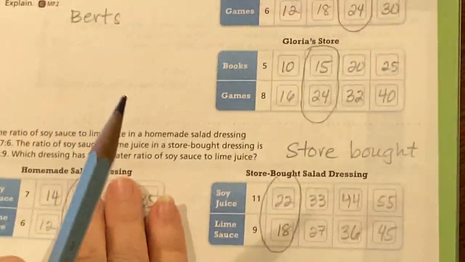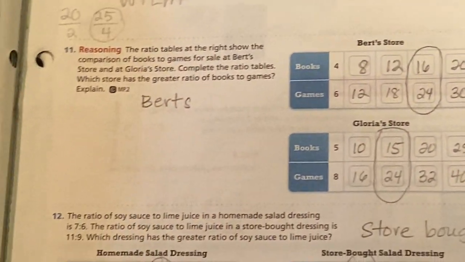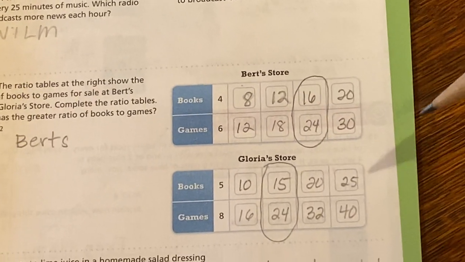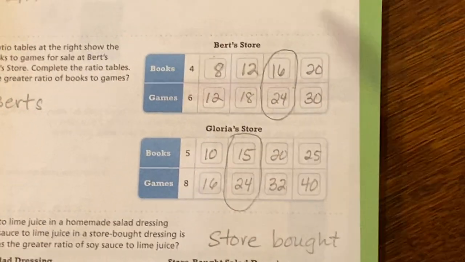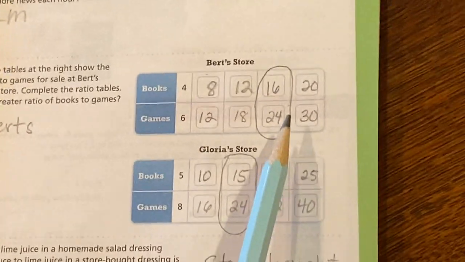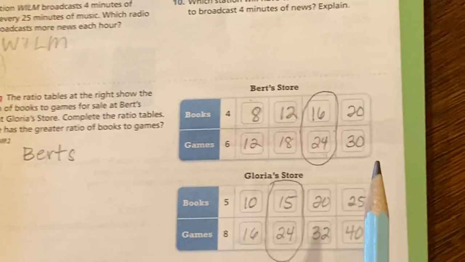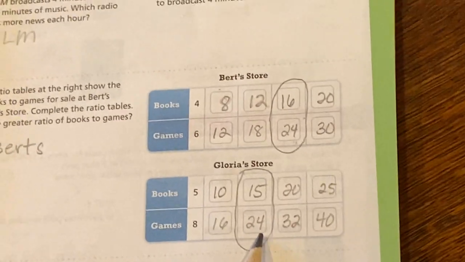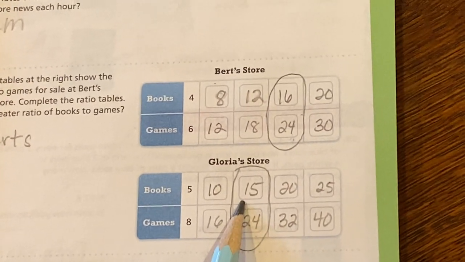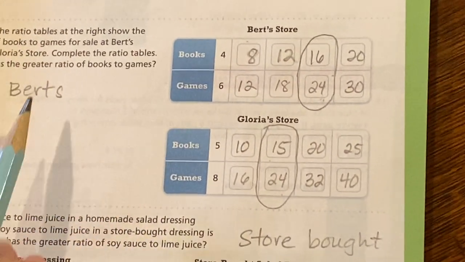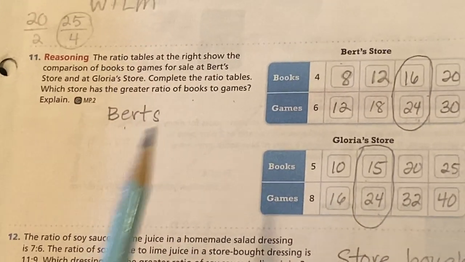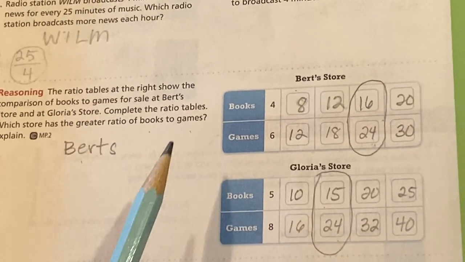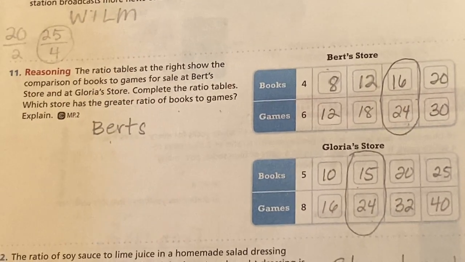Okay. So, Bert's store has more, and here's how I did it. I completed the tables, and then I found 2 ratios that had one term in common. So here's Bert's store: when he has 24 games, he has 16 books. In Gloria's store, when she has 24 games, she only has 15 books. So that means that Bert's store has the greater ratio of books to games, meaning he's got more books to games than in Gloria's store.